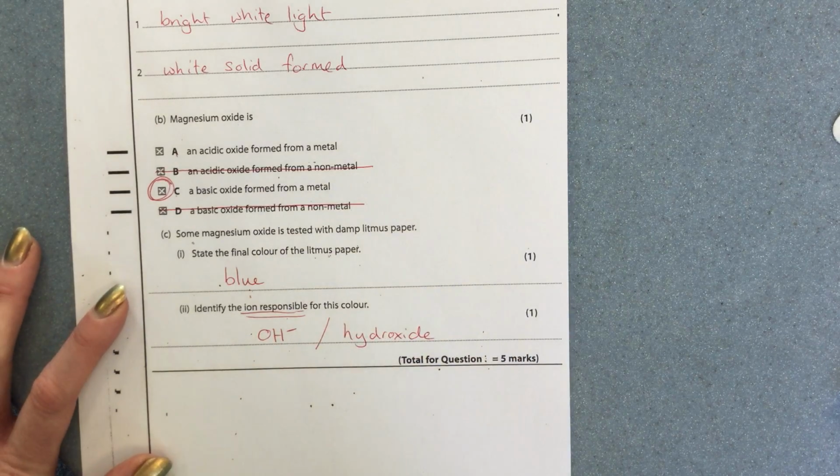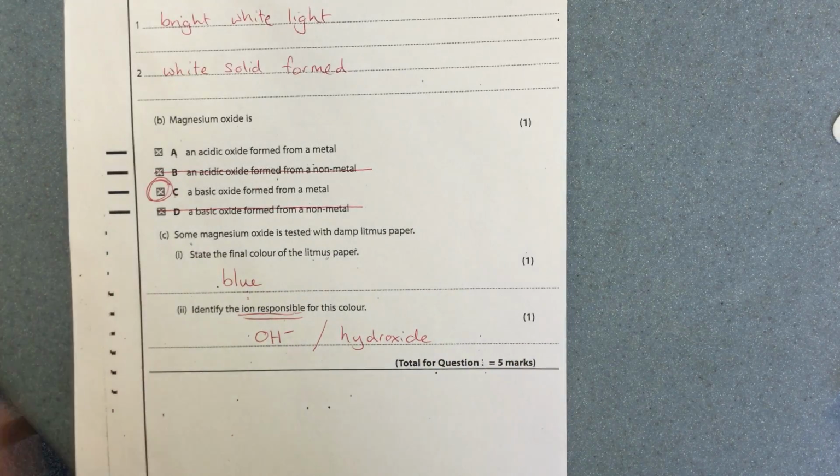Don't write just OH because it's got to have a charge. If the question said, if it was an acid and it said identify the ion, that is when we would write H+. So those are only two options for talking about why something is acid or alkali. H+ is acid, OH minus is alkali.